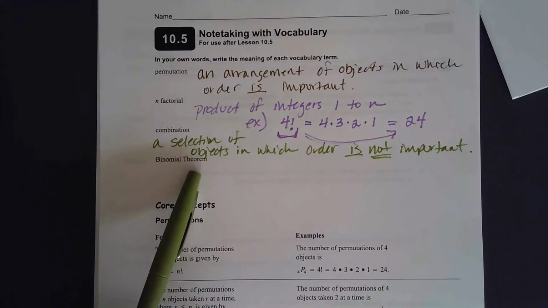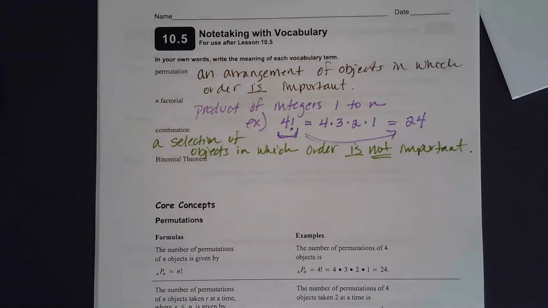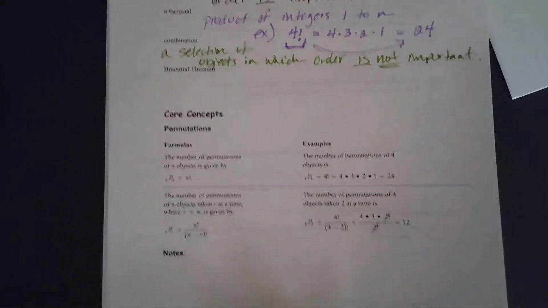The binomial theorem is something we're actually not going to get into. In honors, we've already talked about this, so remember Pascal's triangle and that sort of thing. I'll let you look that up on your own if you're interested, for those of you who haven't learned that.